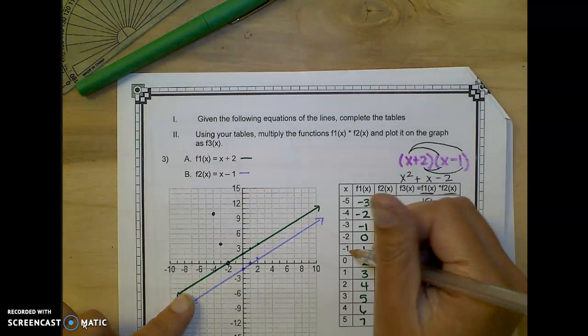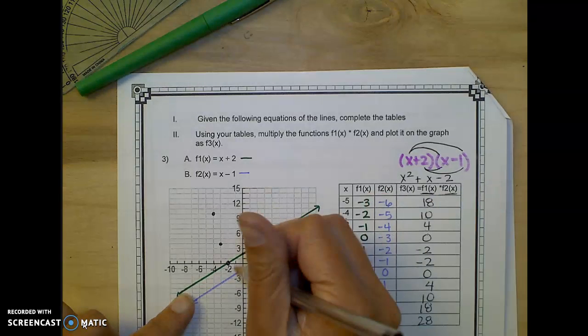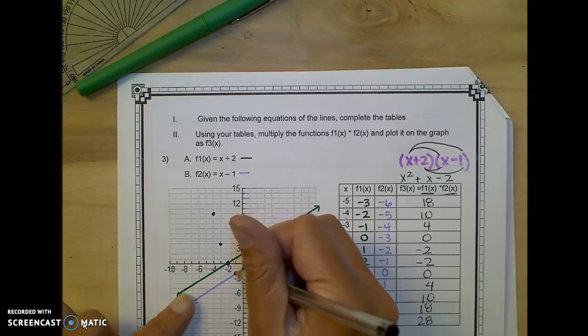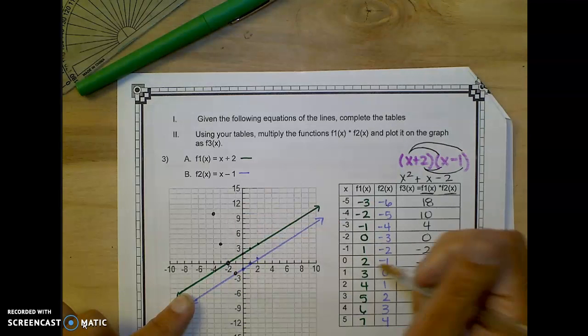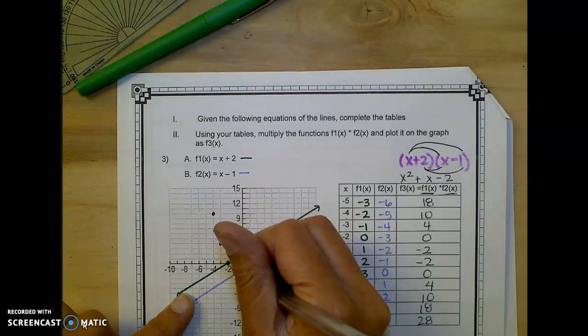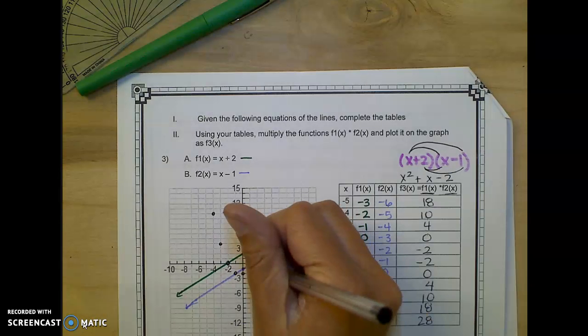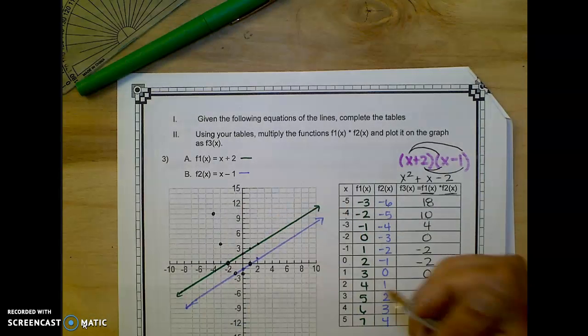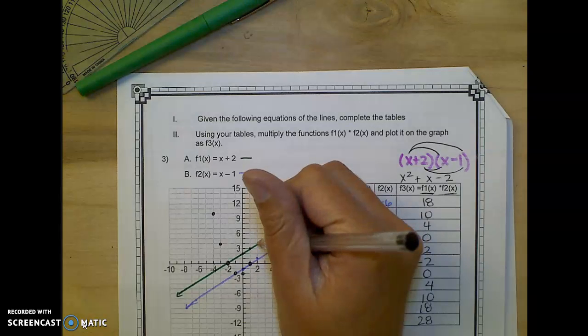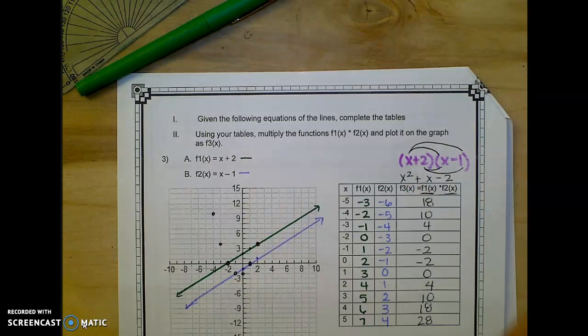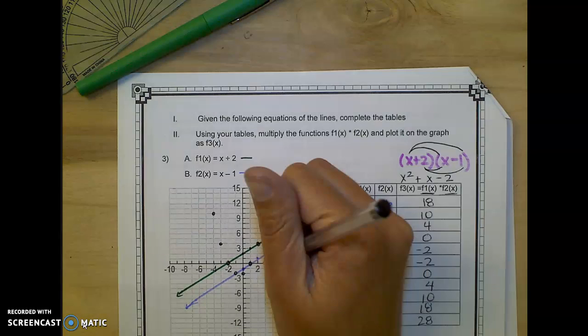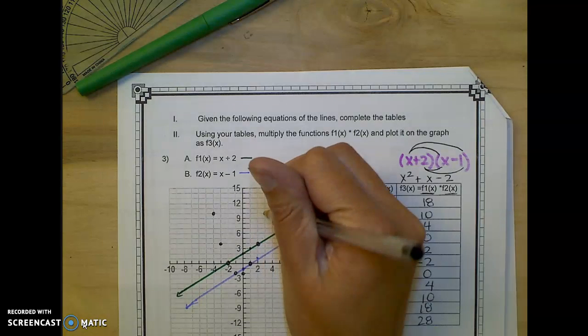And then negative 1 comma negative 2. And then 0 comma negative 2. And then 1 comma 0. 2 comma 4. 3 comma 10. And I feel like that's all I can fit.